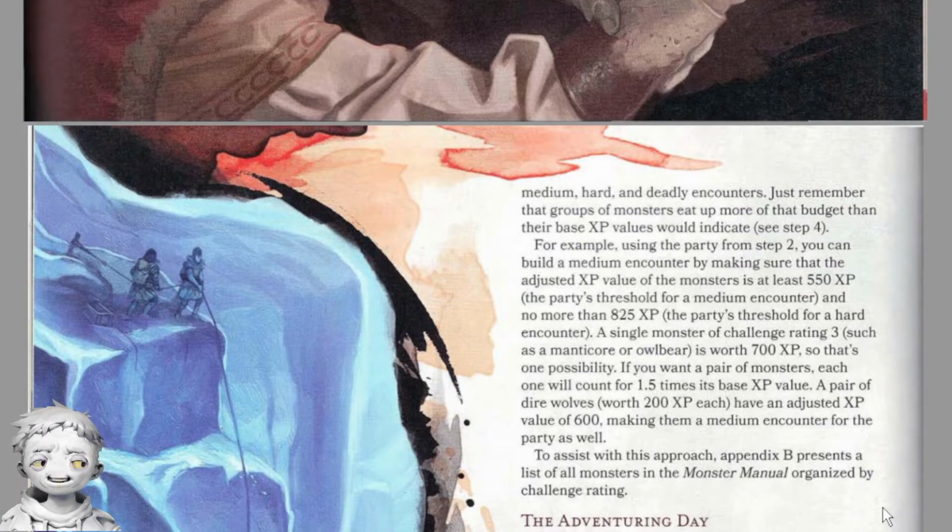A single monster of challenge rating 3, such as a manticore or owlbear, is worth 700 XP. So that's one possibility. If you want a pair of monsters, each one will count for 1.5 times its base XP value. A pair of direwolves worth 200 XP each have an adjusted XP value of 600, making them a medium encounter for the party as well.